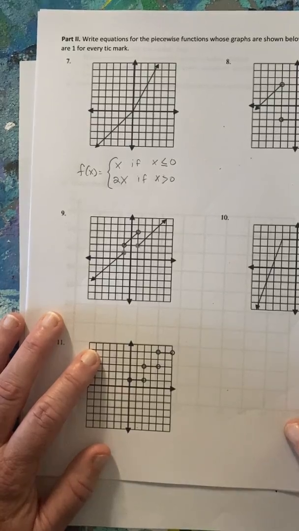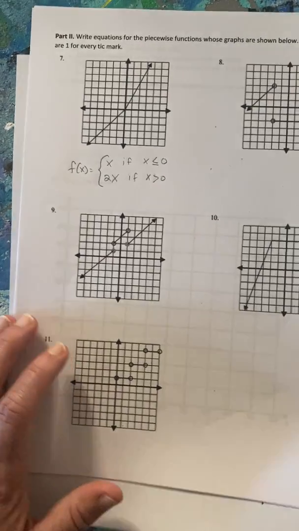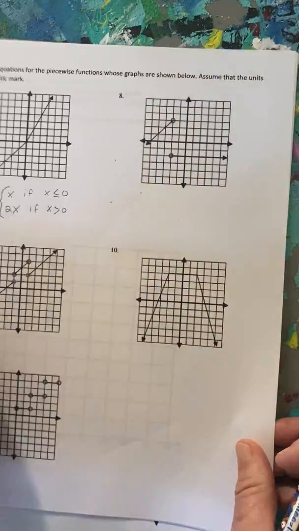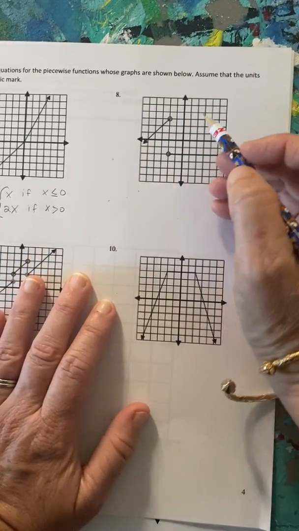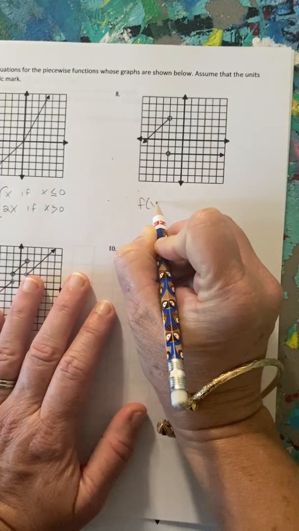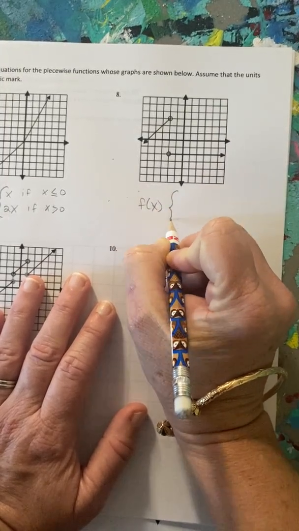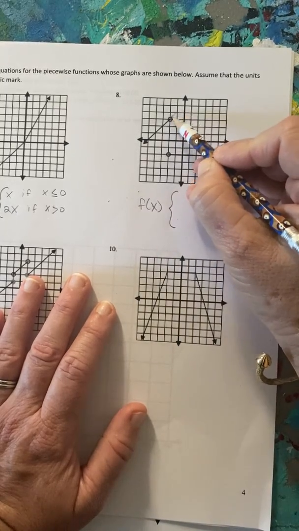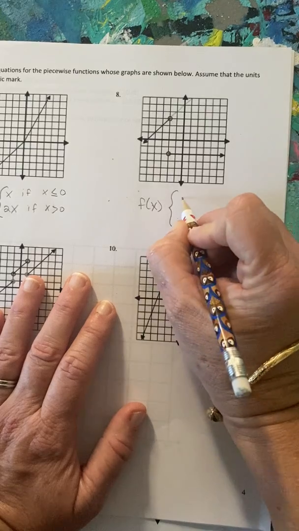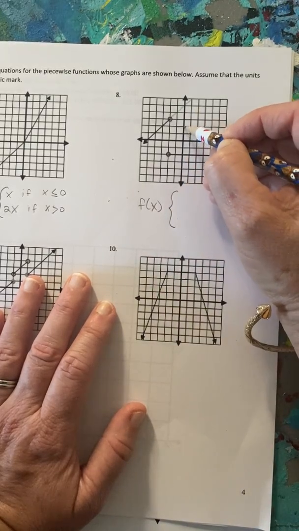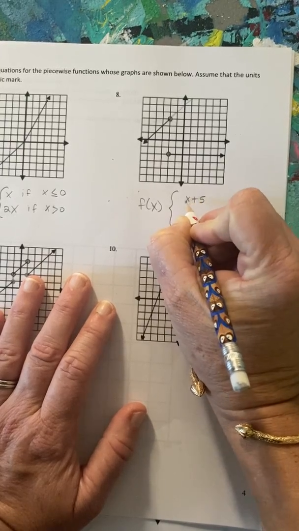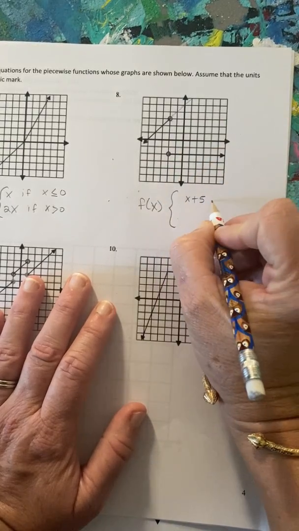All right. Let's try to do this one over here. Okay, so you can see there's 2 parts. So on this one, remember, to write the equation, I need the slope and the y-intercept. So I'm going to say f of x. Let's just do this one first. It doesn't matter. It looks like right here. So I'm going to say the y-intercept is 5. My slope is 1.